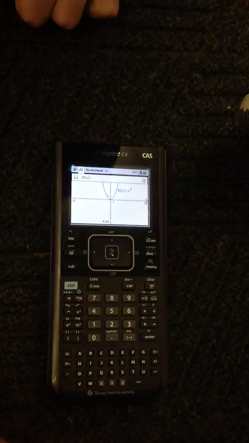Alright, guys. So we're going to talk about graphs. So we're going to start off. Let's just graph a function real quick.